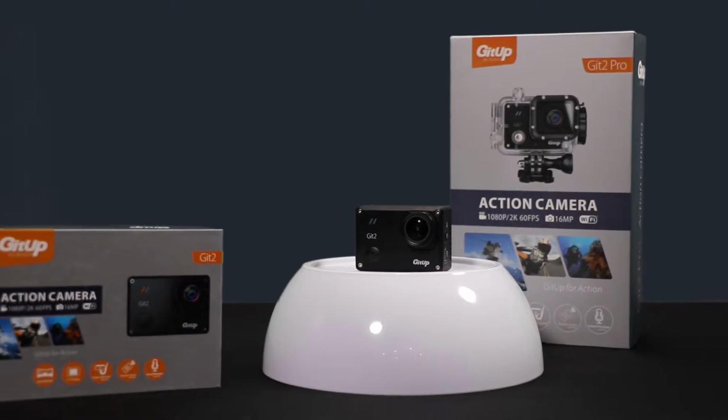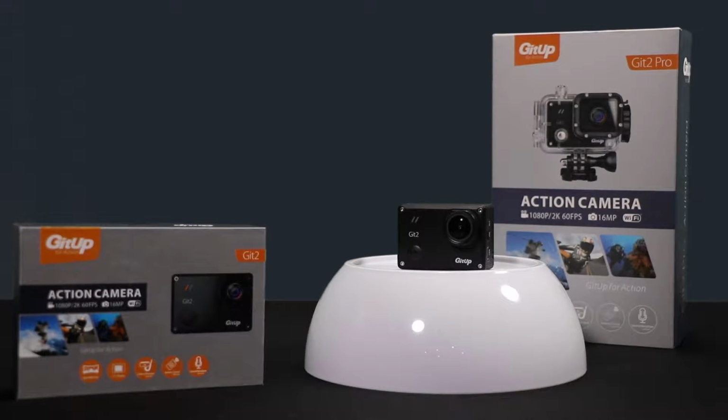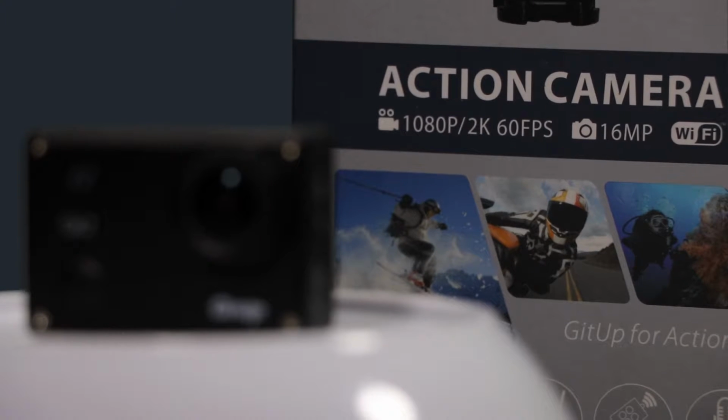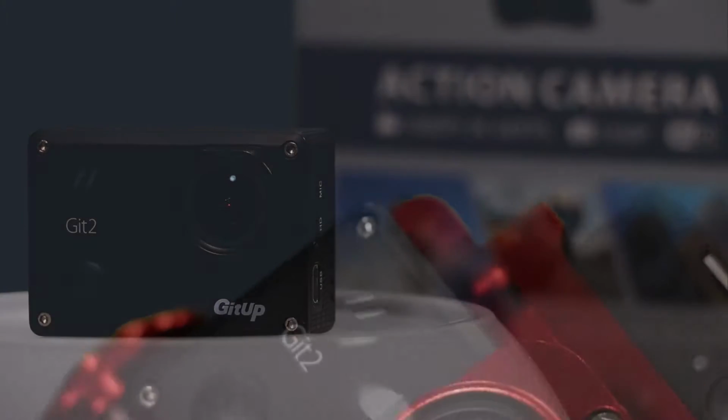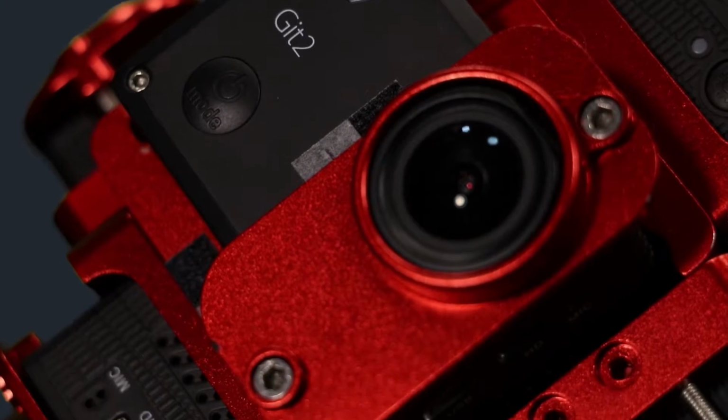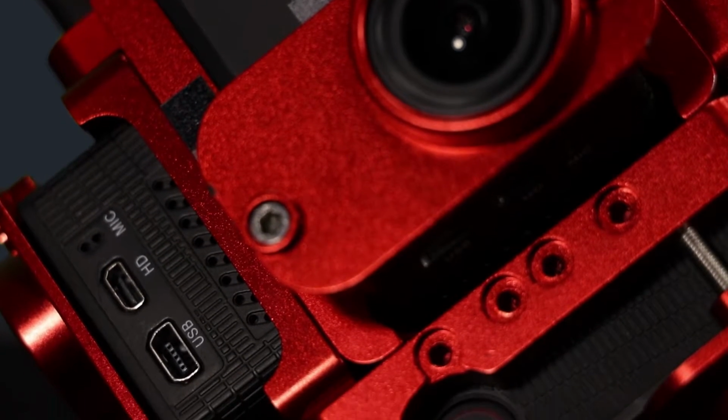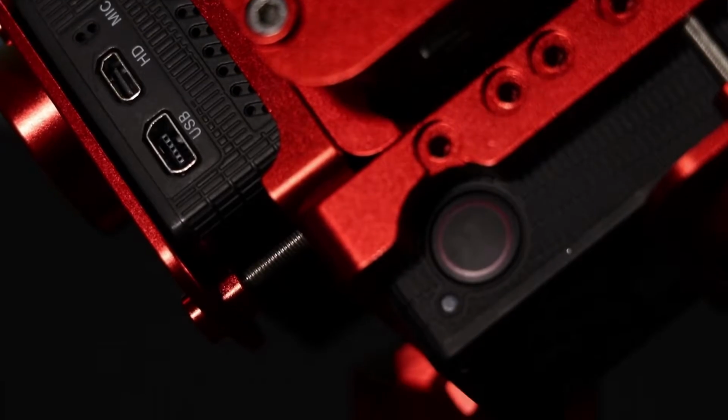So, with definitions out of the way, let's talk specifics. The particular rig we are building utilizes 6 Gitup Git2 cameras, arranged in a rig that provides full 360-degree by 180-degree coverage, meaning there will be no zenith or nadir blind spots, and the user will see a fully immersive image when viewed in a 360-degree enabled player. Let's put this thing together.